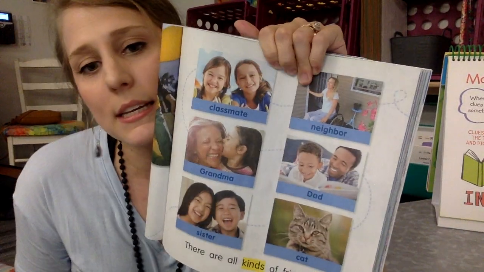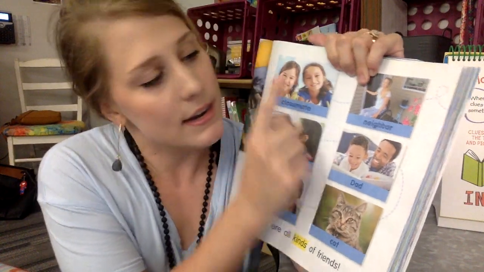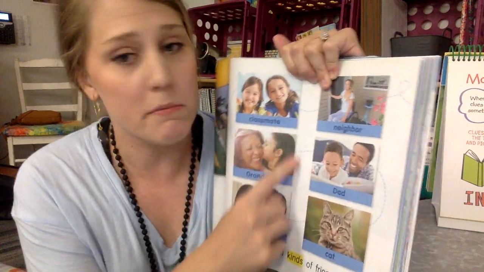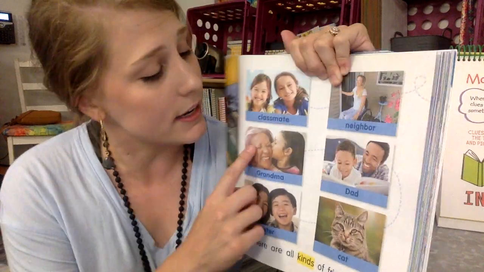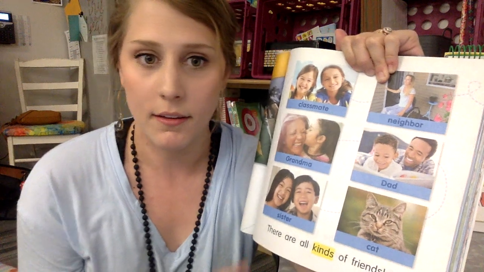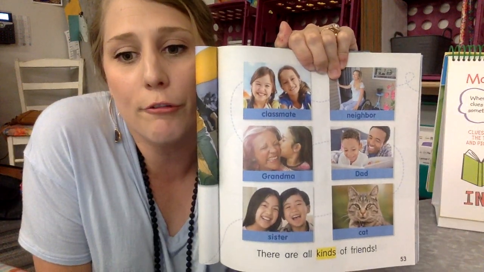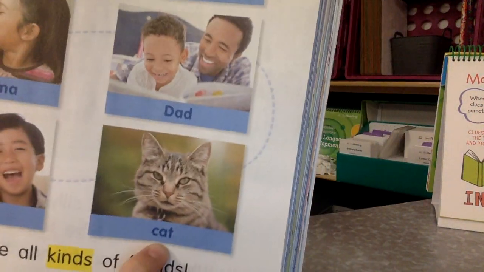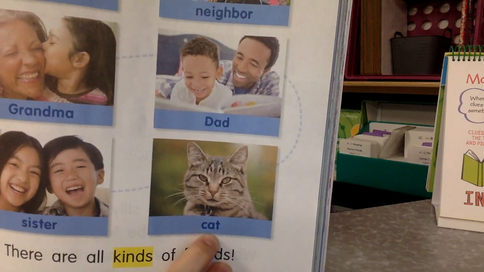Different people that we would meet in different places, classmates we would meet in school, neighbors we might meet at home or at the park. Grandma, well, we see grandma all the time, I hope, right? And she's related to us. Same thing with dad and sister. They're related to us, but they can still be our friends. And then down here at the bottom, look at that one. It even has a picture of a cat.